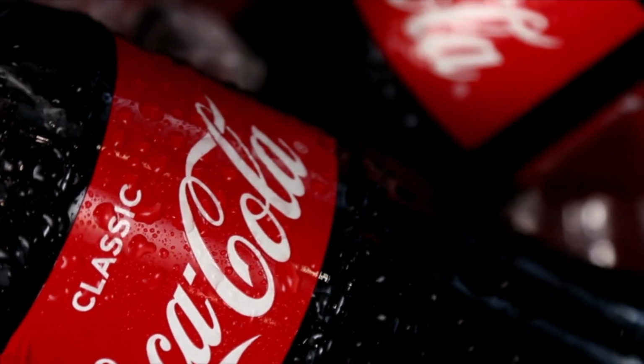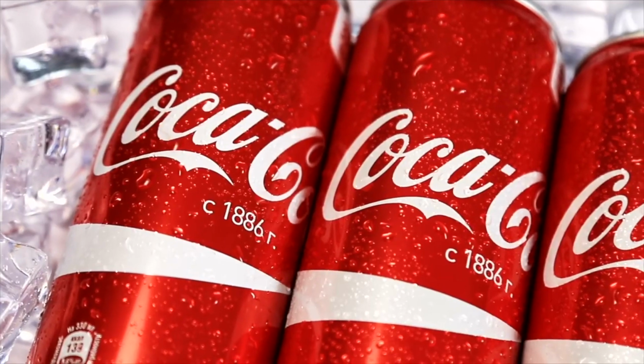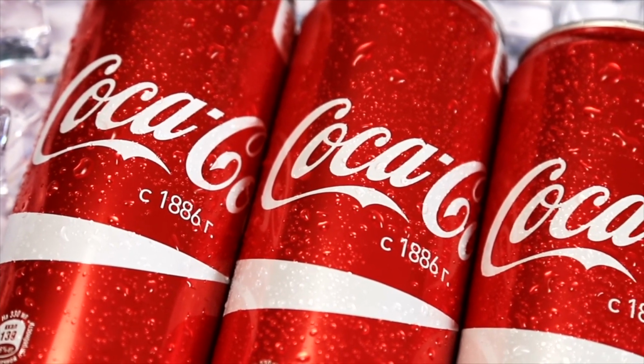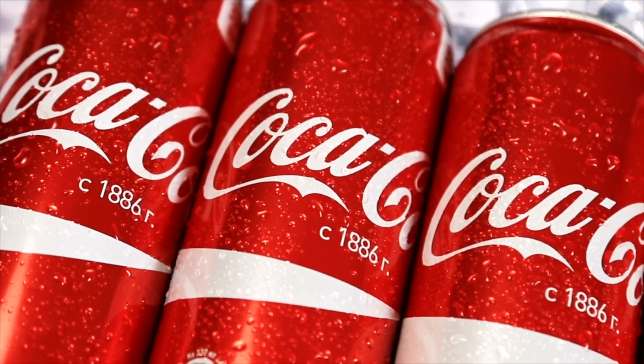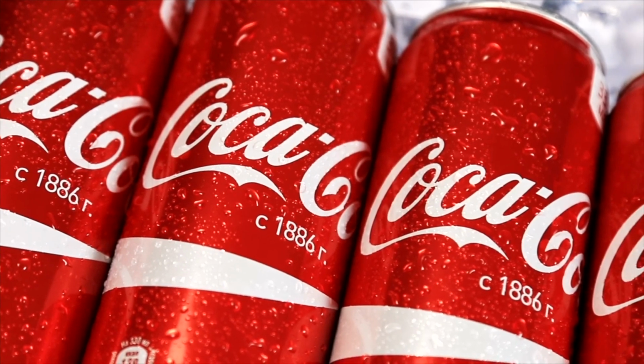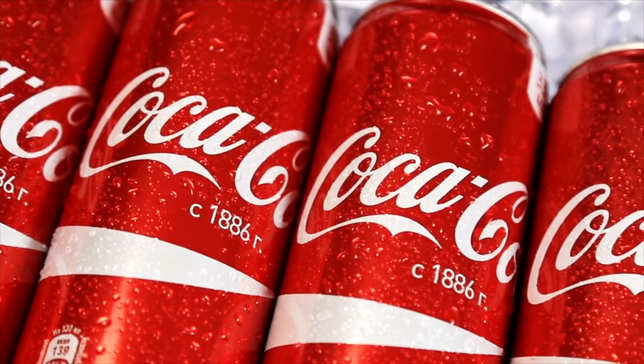Carbon dioxide. Carbon dioxide is what gives Coca-Cola its characteristic fizz. It is added to the drink under controlled pressure during the manufacturing process. Carbon dioxide is usually obtained from industrial sources.